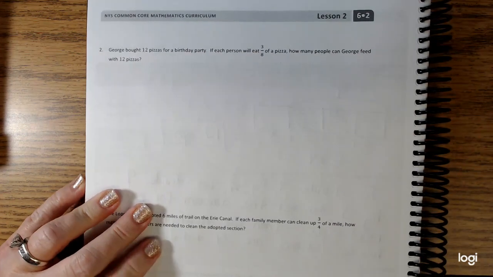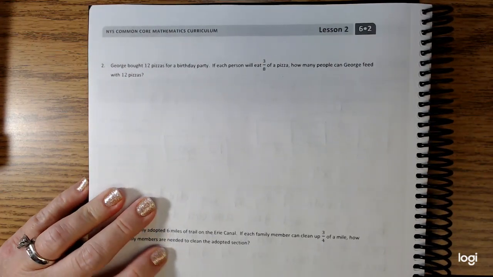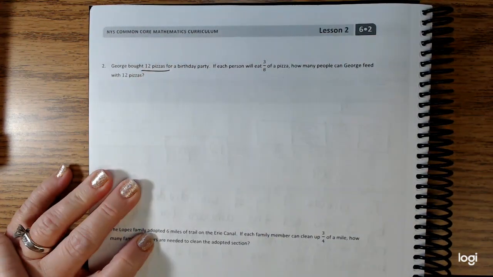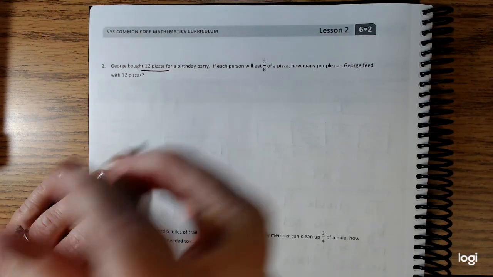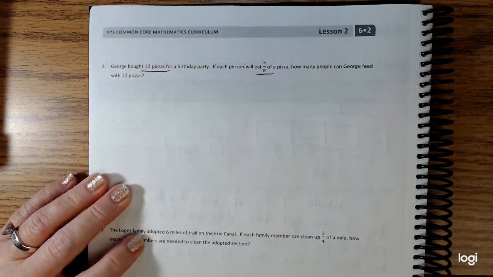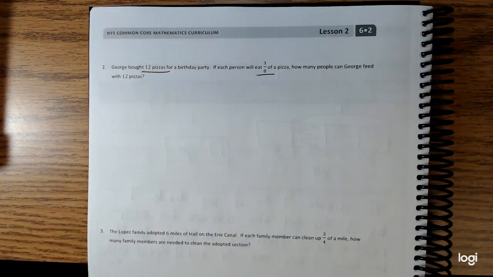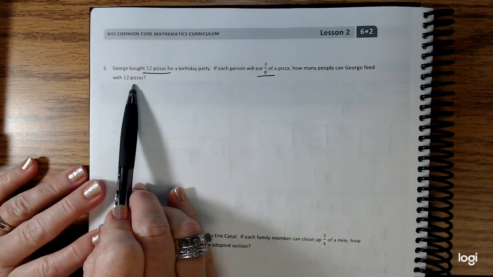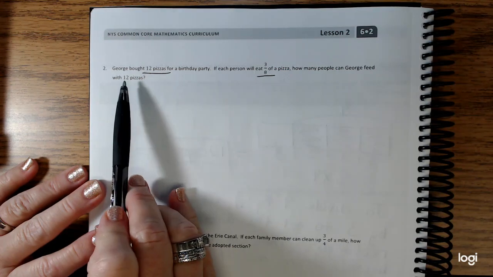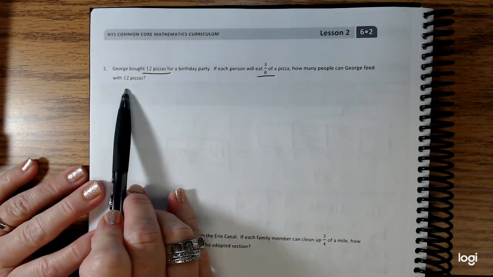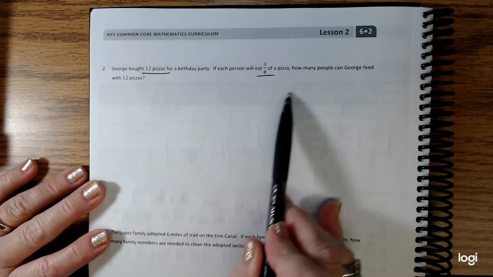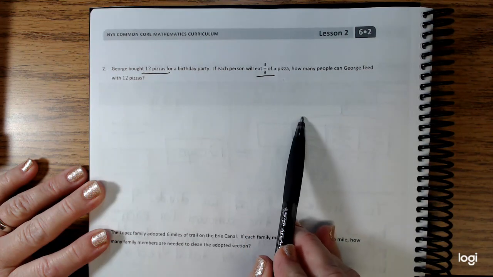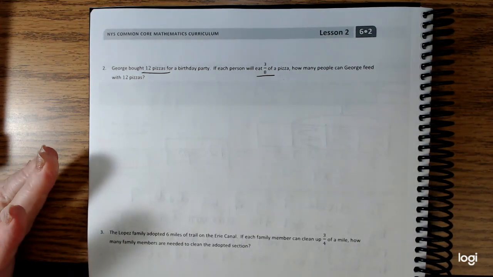All right, so let's look at our next problem. Our next problem says that George bought 12 pizzas for a birthday party. If each person will eat 3/8 of a pizza, how many people can George feed with 12 pizzas? Well, obviously, if we have 12 pizzas, we're going to be feeding more than 12 people. So our answer needs to be larger than 12. So if my answer does not show a number bigger than 12, then I did my problem wrong.